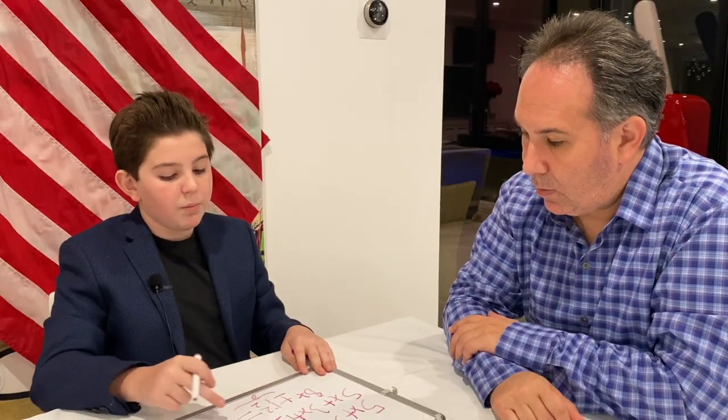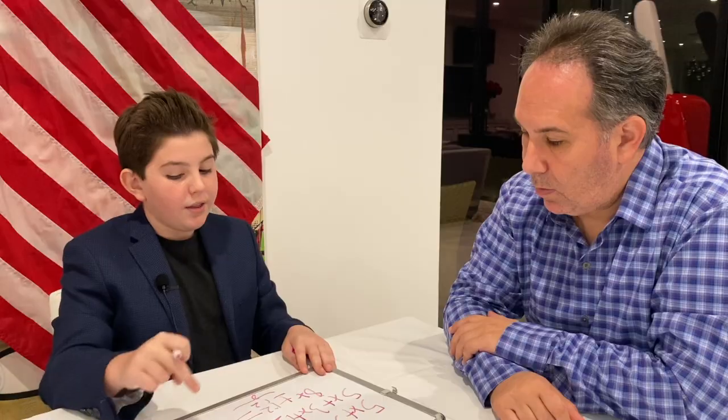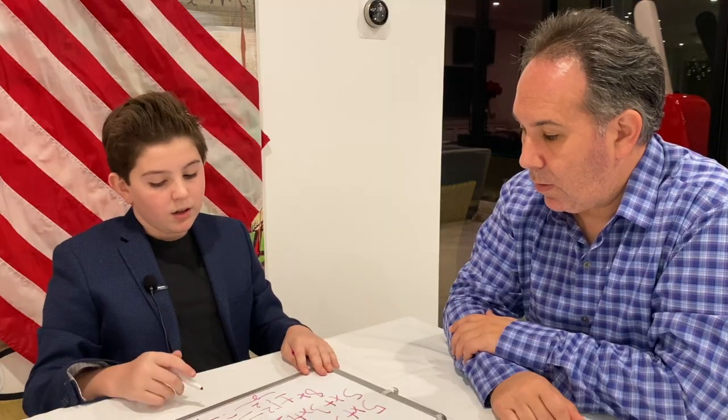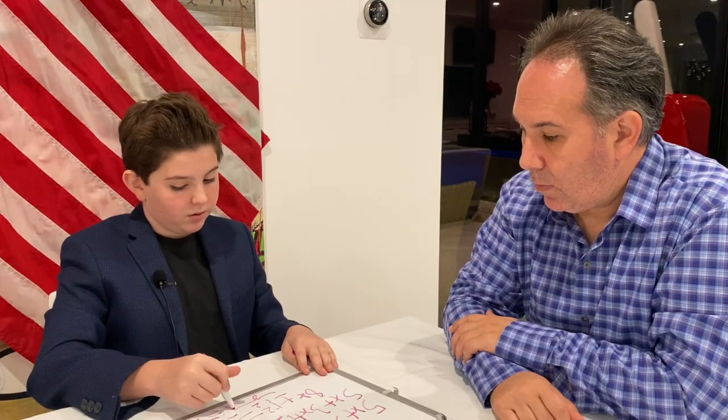So this is 0, but we can't just do something to here that we can't do to here. You have to do it on both sides. Yes, so we'd have to subtract 12 from this, and this would be 16. So then we have 8x equals 16.